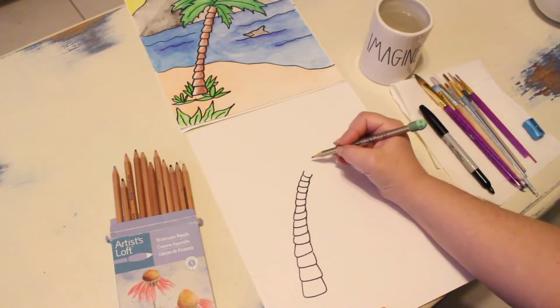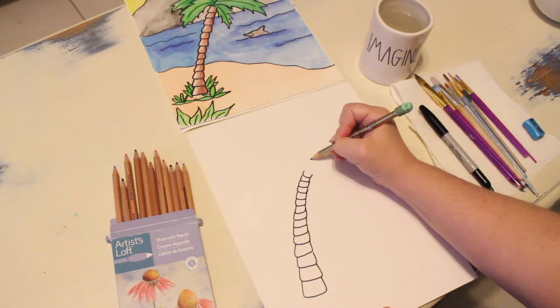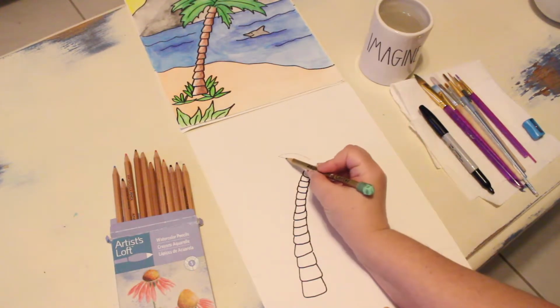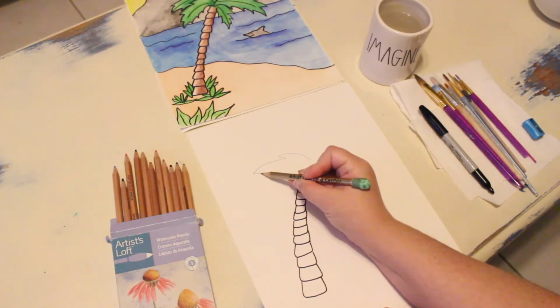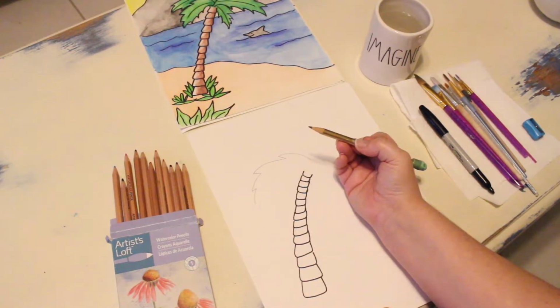Just like that. What I find is pretty easy is when you're doing this, you just make a line, come back in, make a line, come back in, and then we stop.